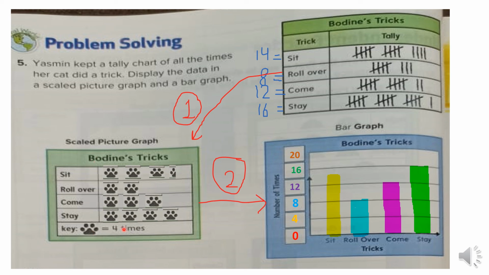Now, this picture graph will help me to draw the bar graph. As we said before, the graph should contain 3 important points: the title, the scale, and last thing, all these activities: sitting, roll over, come and stay. In some graphs, the scale will be written down, and in others it will be up. No matter, I can put the scale either down or up. It will be the same. Okay, no problem about this point.